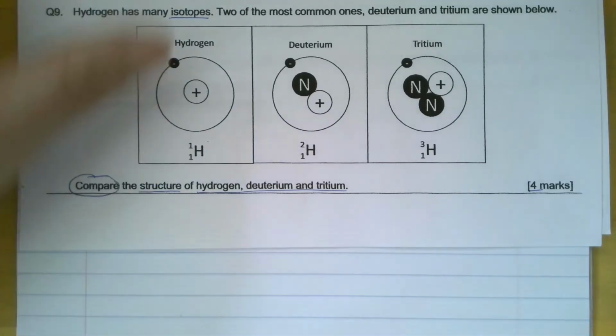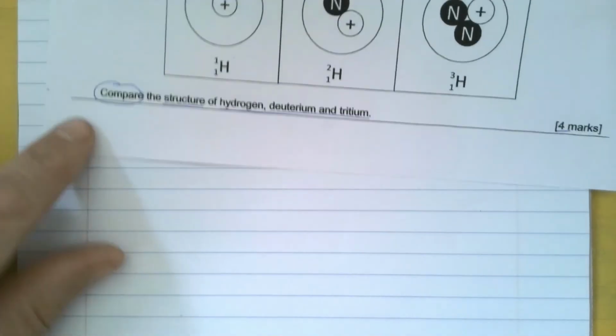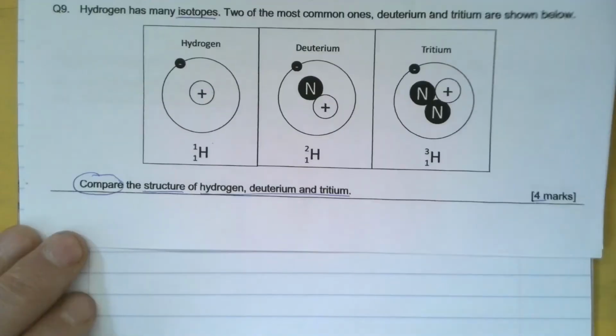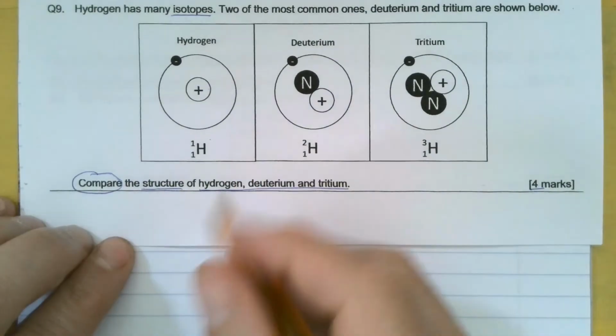First thing we should do: we've circled, we've underlined, and now we've got to do the bullet points. Let's add the bullet points first. 1, 2, 3, 4. It's worth 4 marks, so 4 bullet points. What do we know about these? Let's have a look at the pictures. What things can we compare?